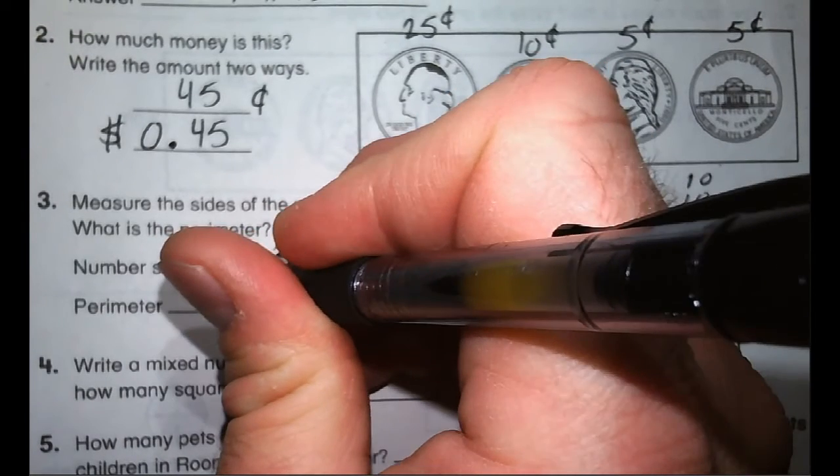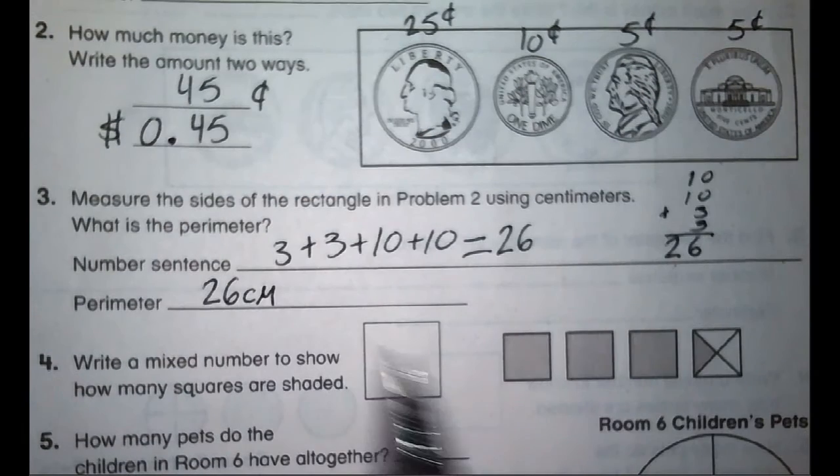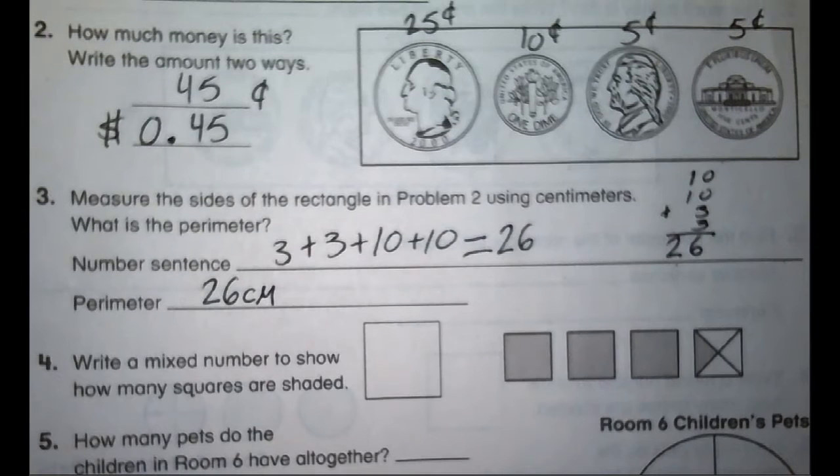All right, go ahead and take a second to finish that up before we move on to number 4. Excuse me, guys, I'm a little stuffy this morning.